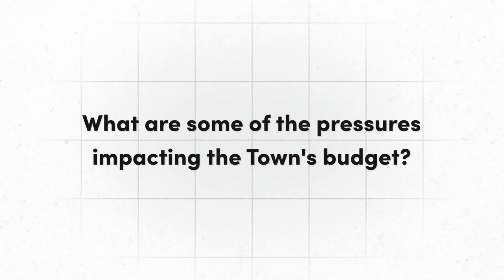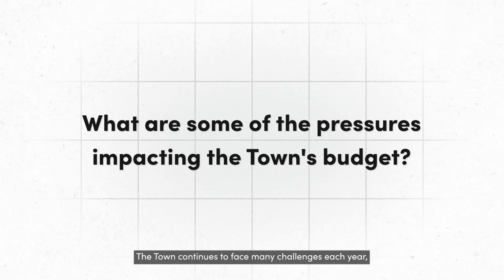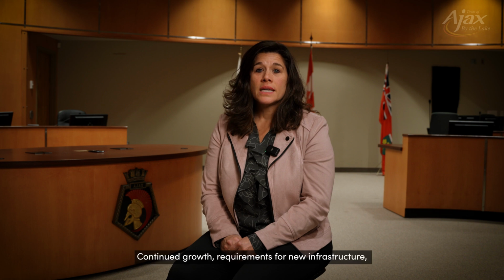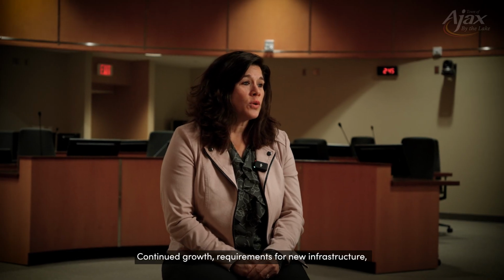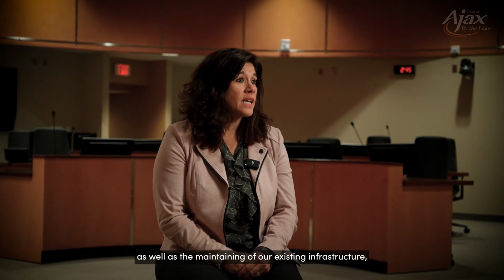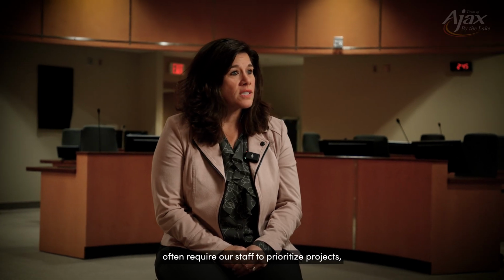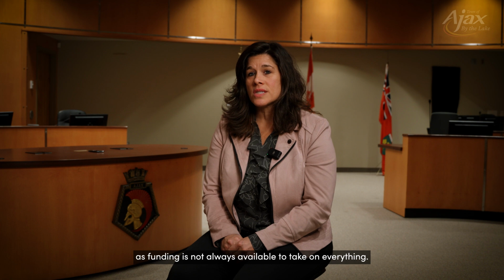What are some of the pressures impacting the town's budget? The town continues to face many challenges each year, especially when preparing the budget. Continued growth, requirements for new infrastructure, as well as the maintaining of our existing infrastructure often require staff to prioritize projects as funding is not always available to take on everything.